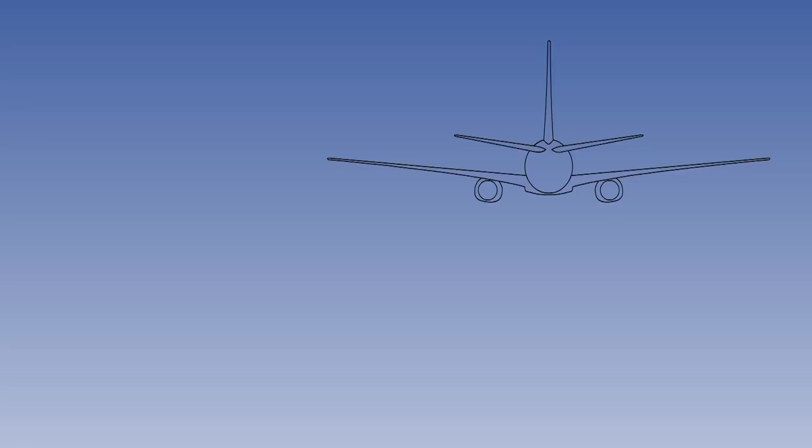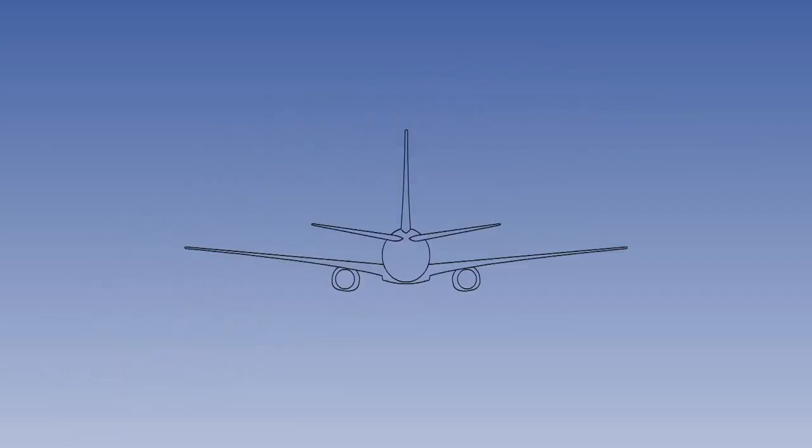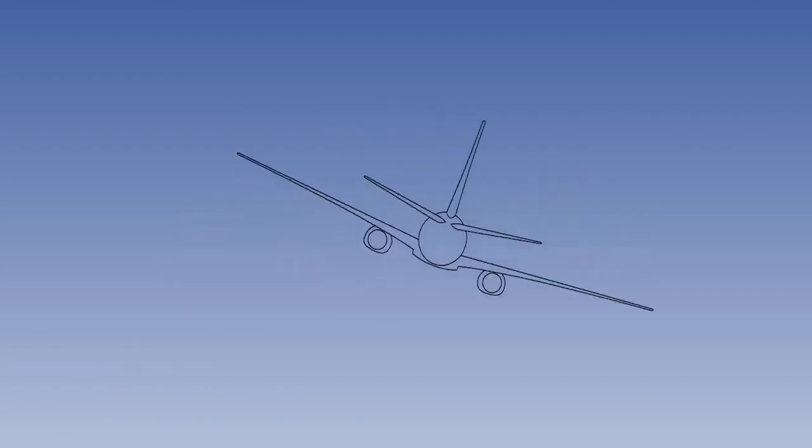If directional static stability is dominant, the aircraft will suffer from spiral instability. If lateral static stability is dominant, the aircraft will suffer from Dutch roll, a combination of rolling and yawing.